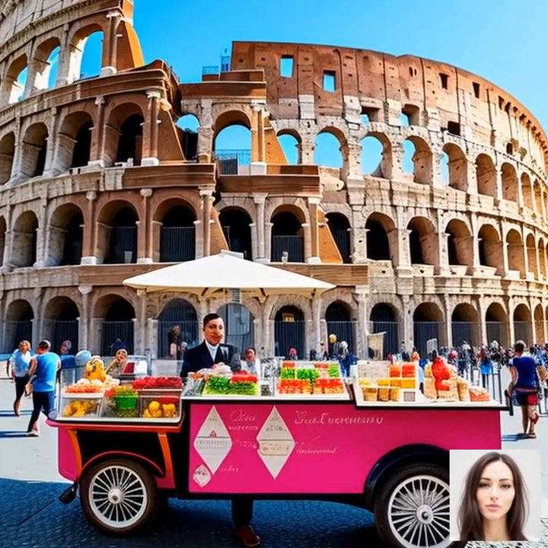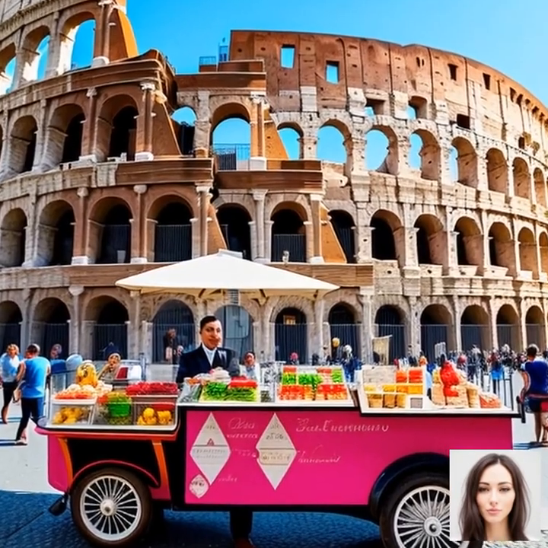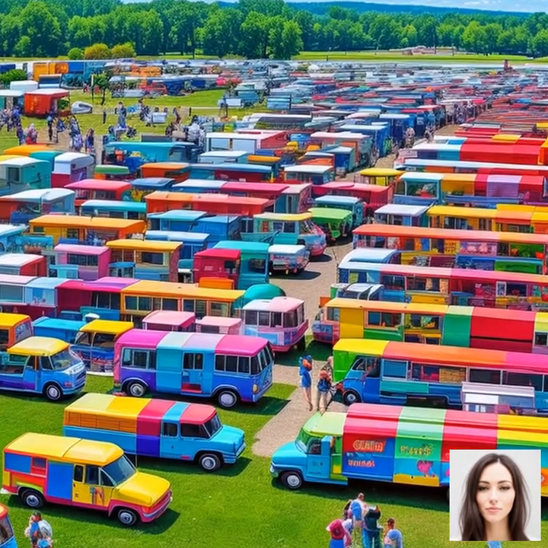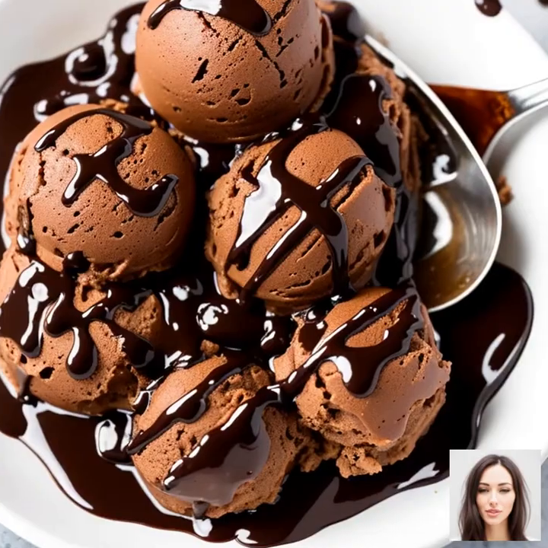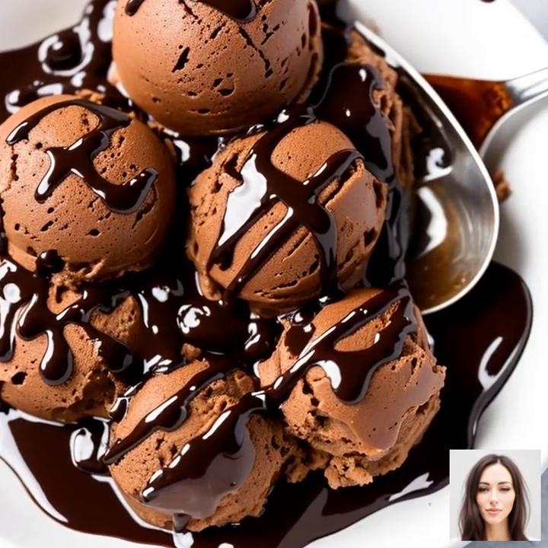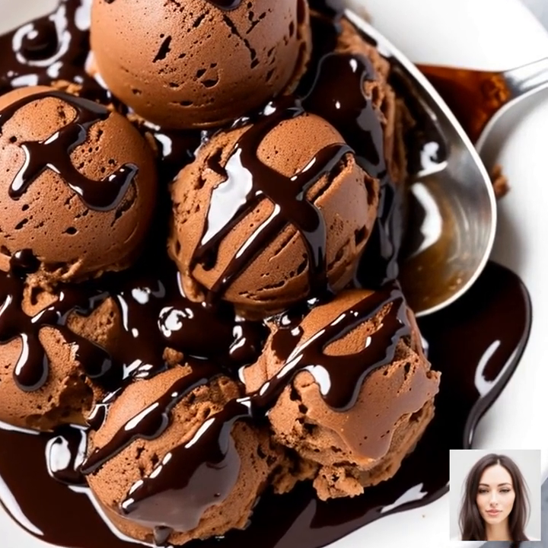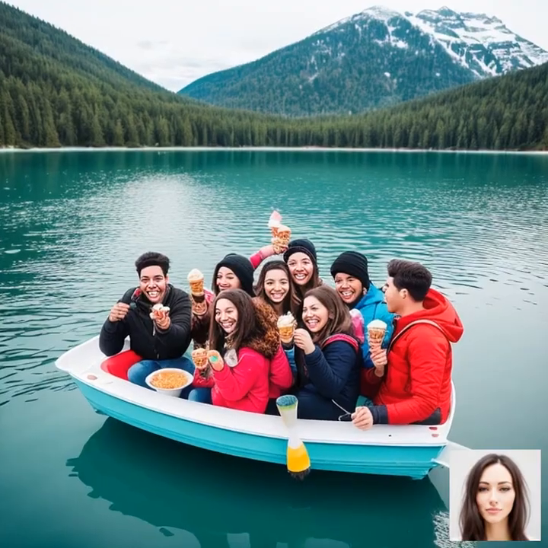Over time, both gelato and ice cream have continued to evolve and gain popularity across the globe. Today, you can find an incredible variety of flavors, textures, and styles of these frozen treats, reflecting the diverse tastes and preferences of people from different cultures and regions.